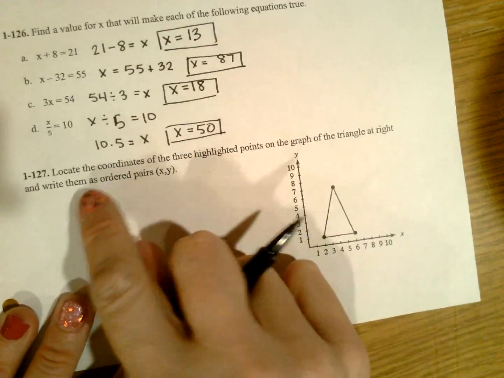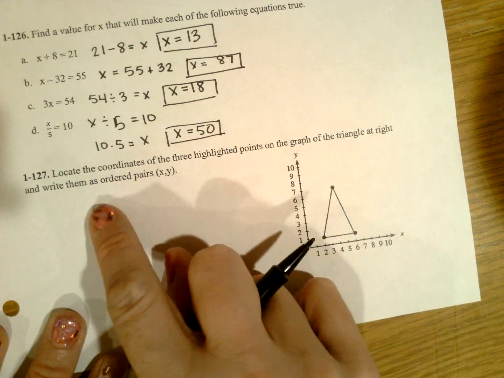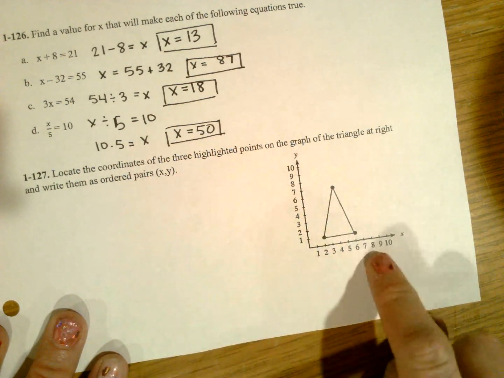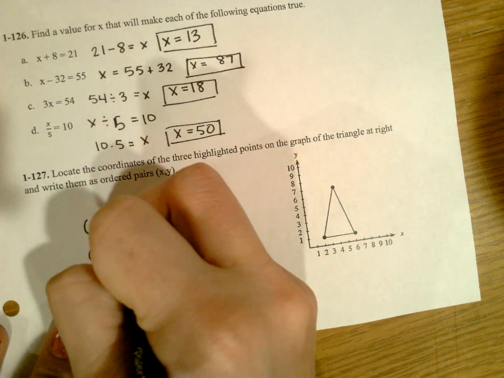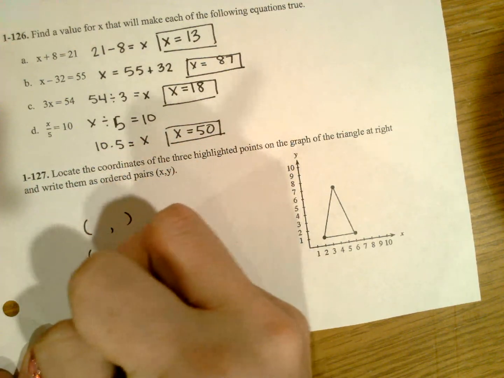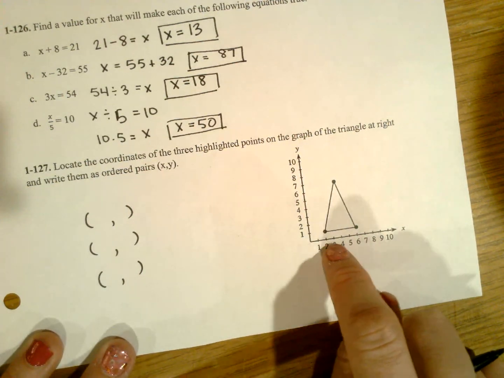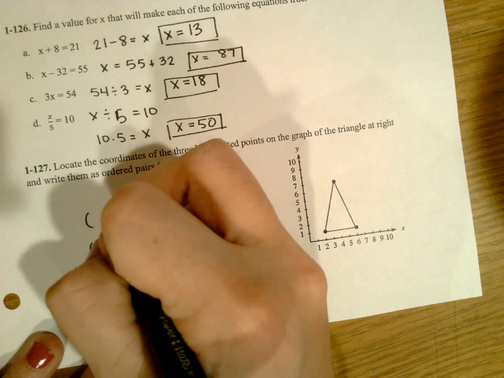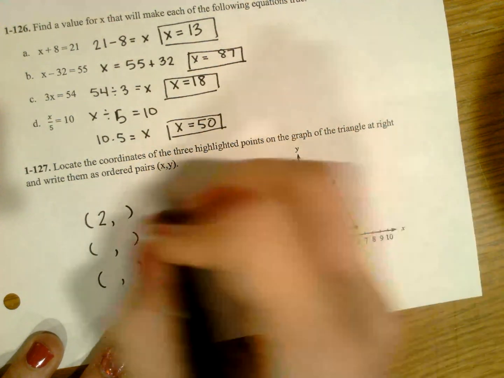Problem 127. Locate the coordinates of the 3 highlighted points on the graph of the triangle at right and write them as ordered pairs. There are 3 points, so I'm going to write 3 different coordinates. I'm going to start in this corner here. I'm at 2, so that's my first x value. And I go up 1.